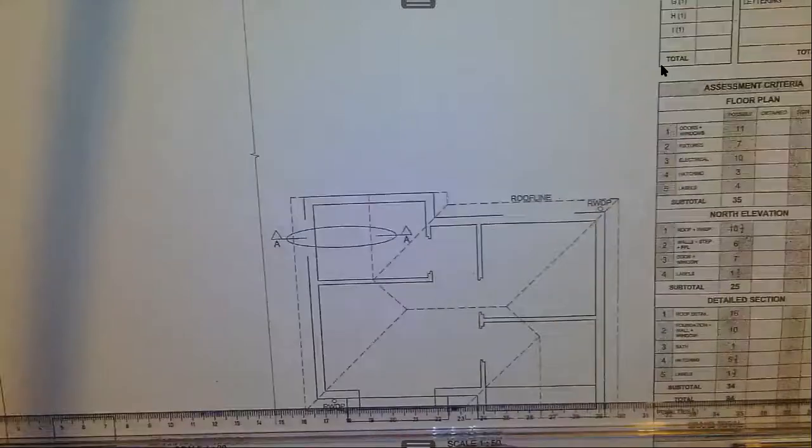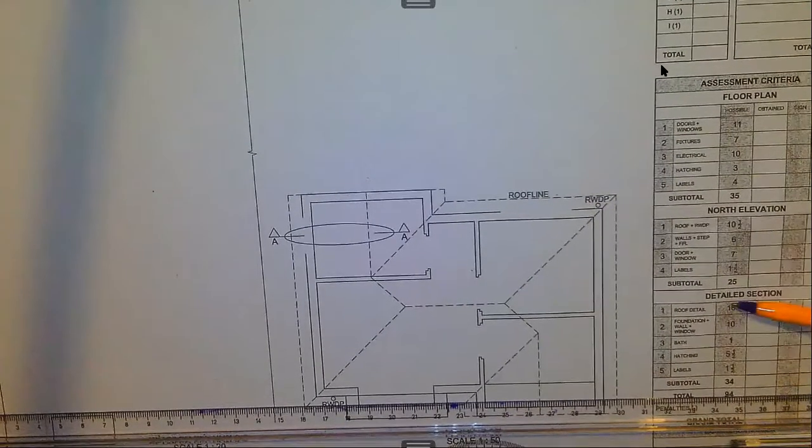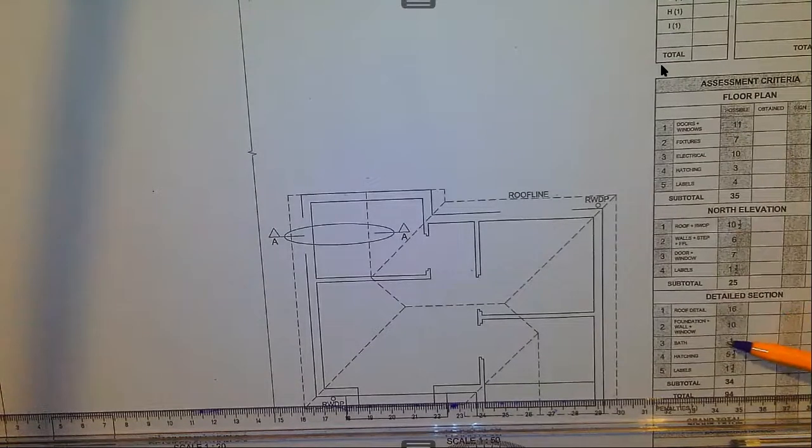I'm also going to check with you the rubric. With regards to the rubric, we have got the roof detail, the foundation, wall, and window that we need to insert and show. We also need to show the position of the bath and how it is represented. We also need to show the labels for 1.5 marks. So we shall see which labels are critical in terms of our section, how we present the labels, where we are going to show the critical labels and so forth.